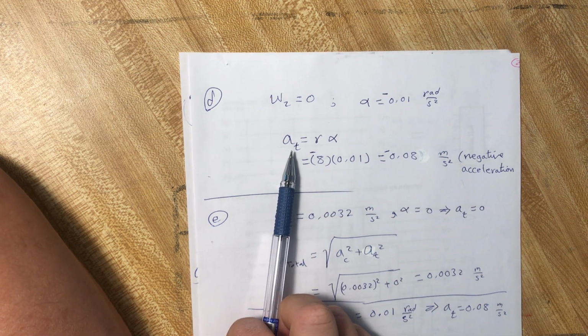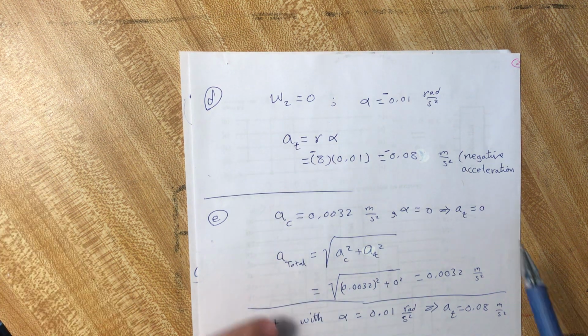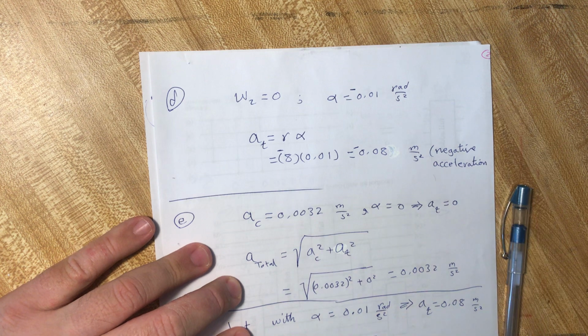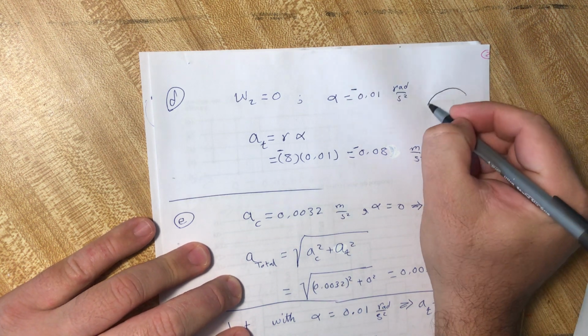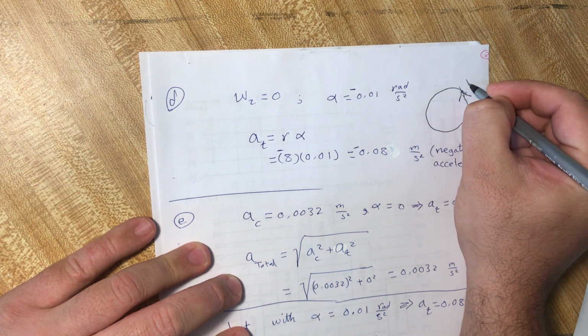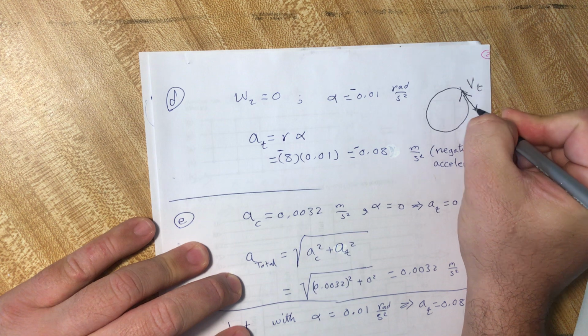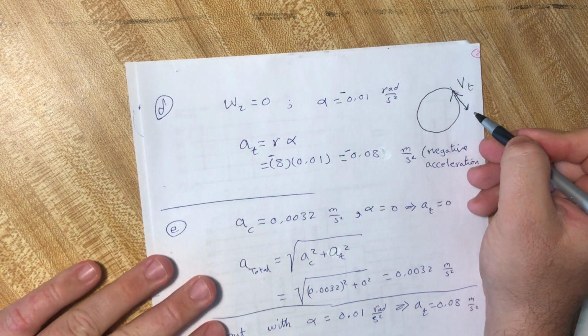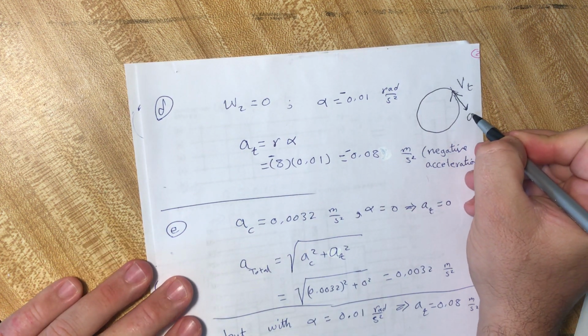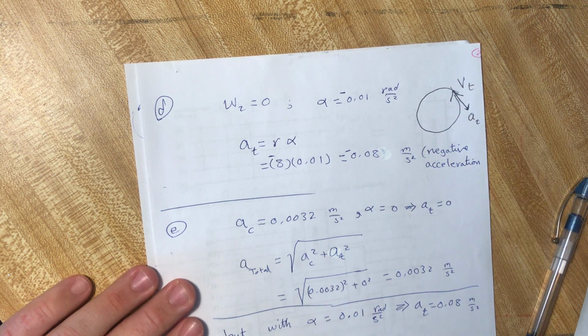So what is the tangential acceleration? Tangential acceleration is in the tangential direction, because we have this is v tangential, and the acceleration is with negative value. It means that the direction of it is opposite to the tangential velocity.